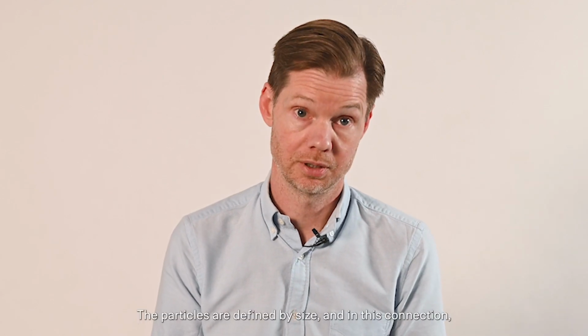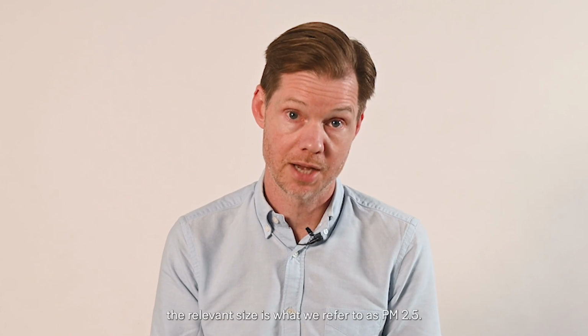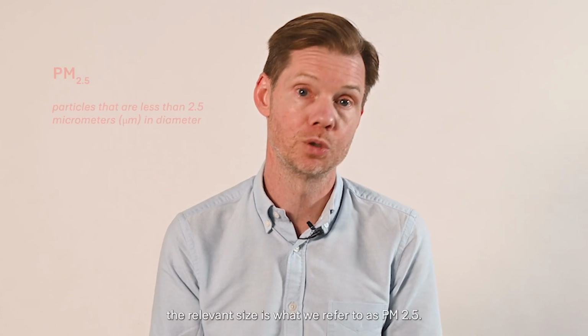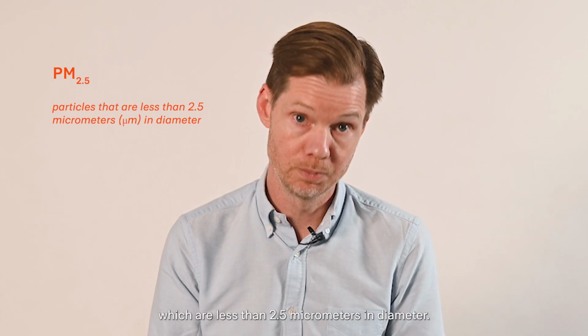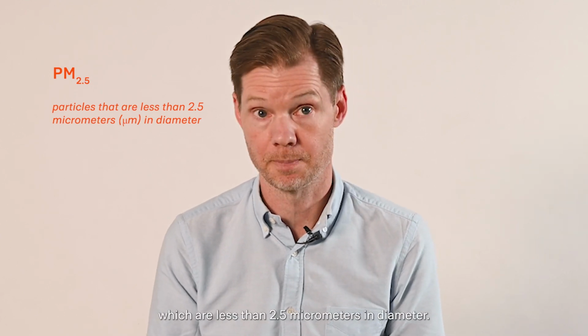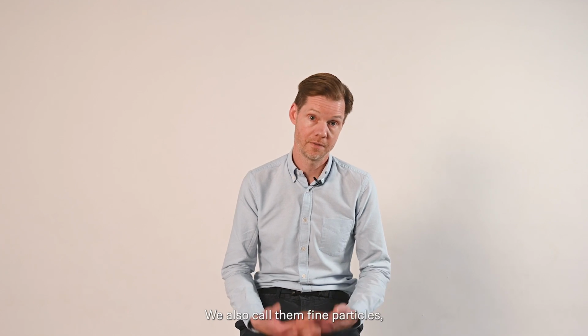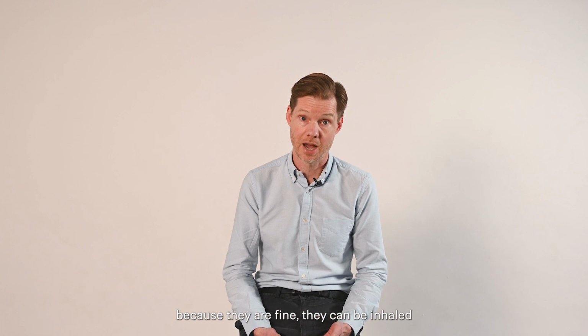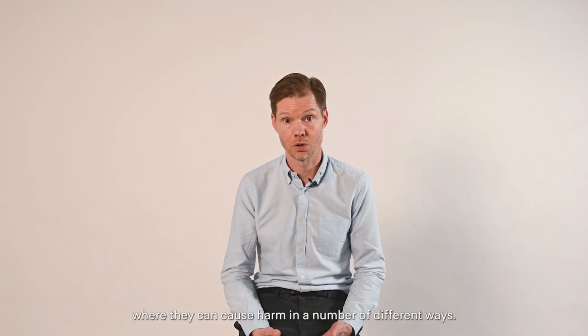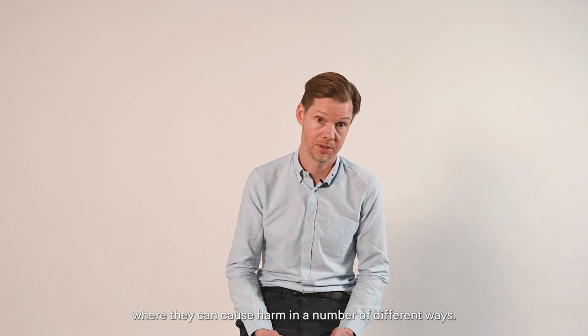The particles are defined by size, and in this connection, the relevant size is what we refer to as PM2.5, that is, particles which are less than 2.5 micrometers in diameter. We also call them fine particles, and because of their small size, because they are fine, they can be inhaled and they can enter the lungs where they can cause harm in a number of different ways.